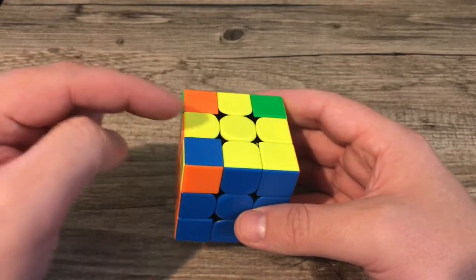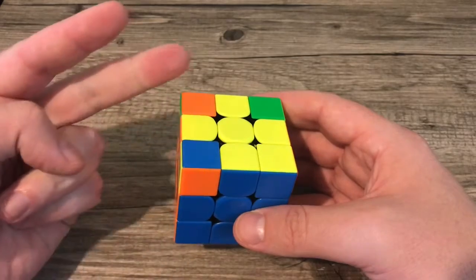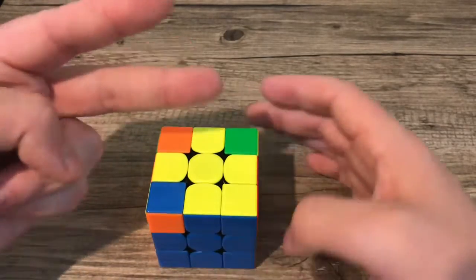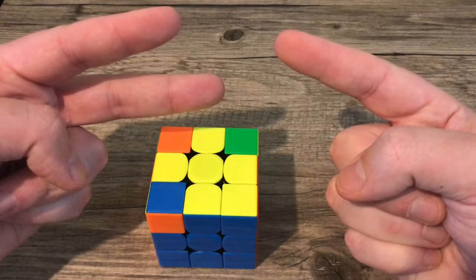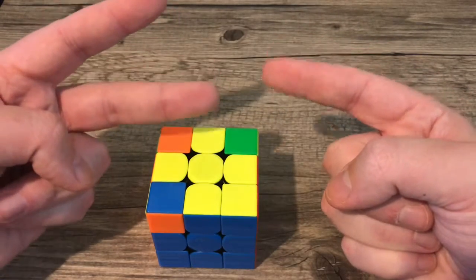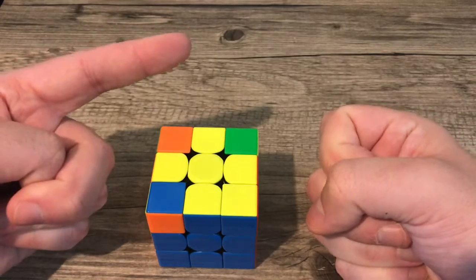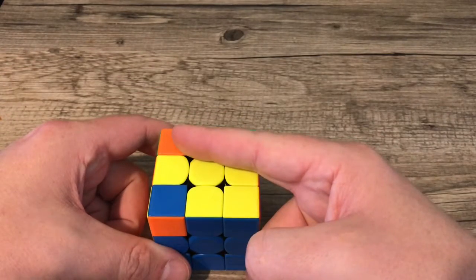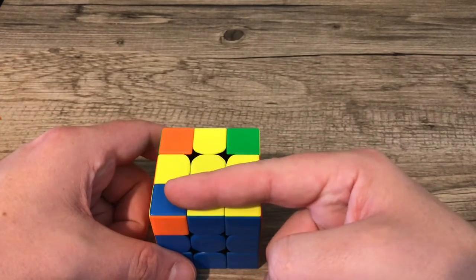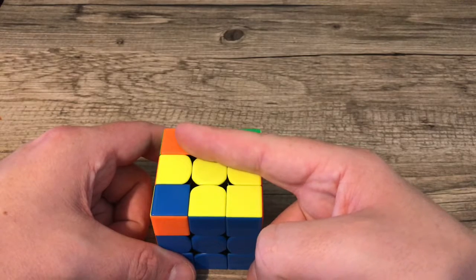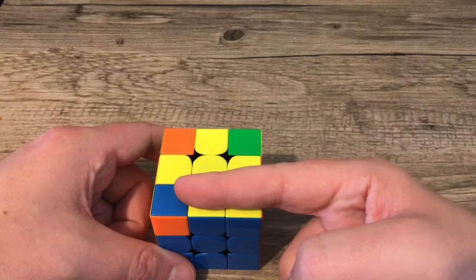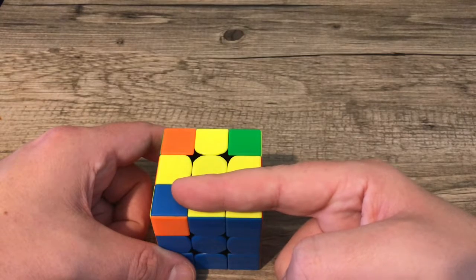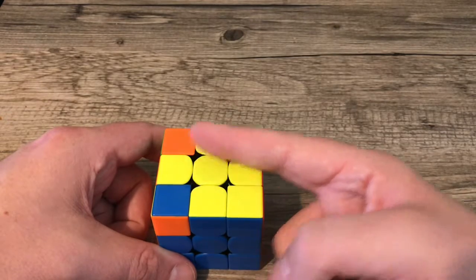We did not touch the top in that direction twice. We did it twice clockwise and once counterclockwise. The counterclockwise and clockwise will cancel, leaving one clockwise turn. So that is why this piece moved to here. And we could say the same thing about this piece going from here to here, more likely than not. And this piece going from here to here.